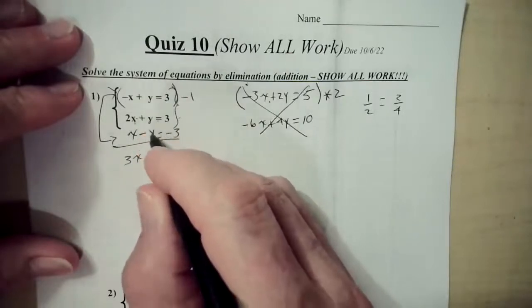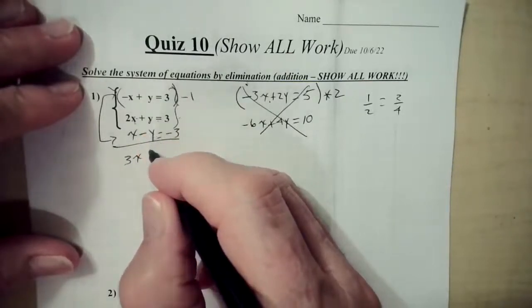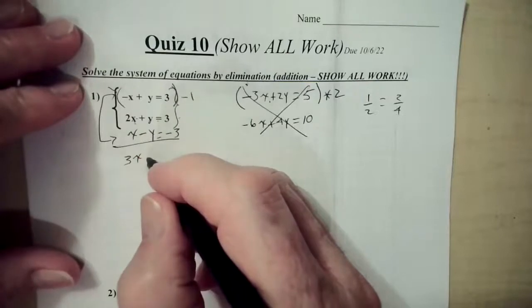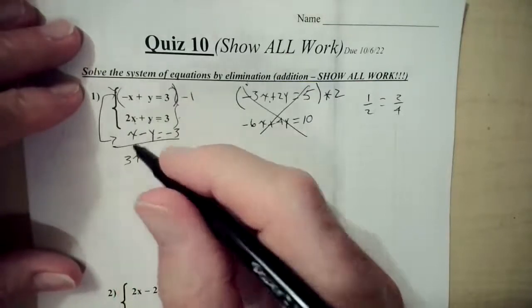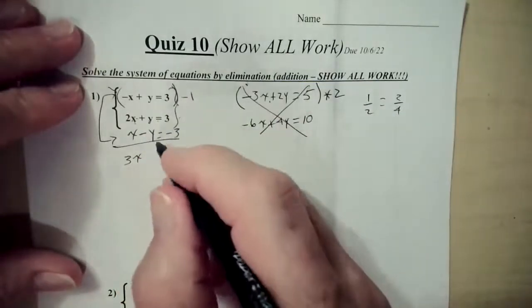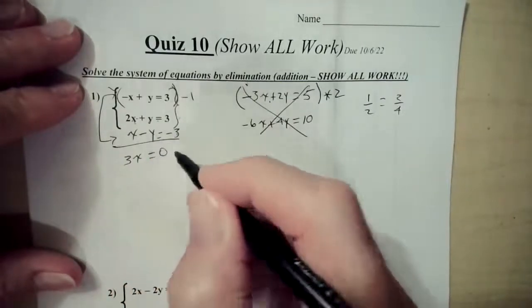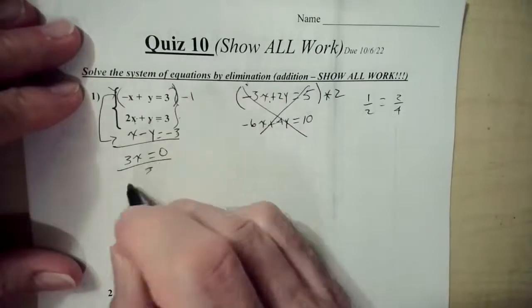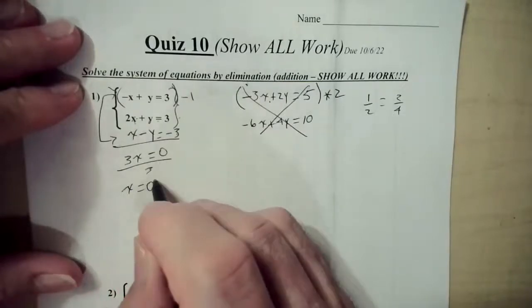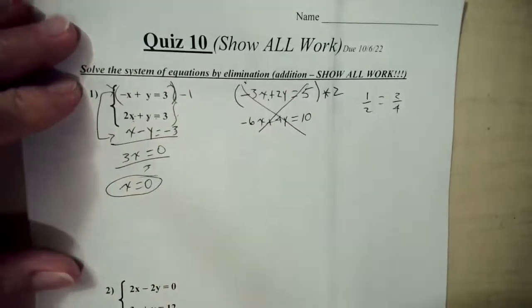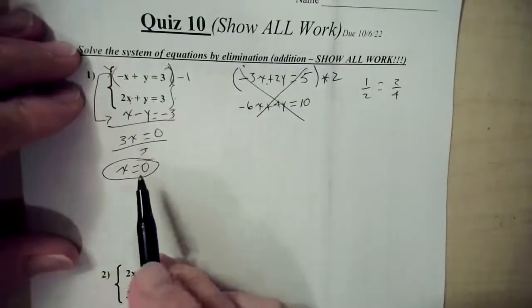2x plus x is 3x. Y minus y is 0. It's gone. It's eliminated. And that's exactly what we want. We want to eliminate one of the variables. And that's what we did. Equals, and 3 minus 3 is, excuse me, 0. Divided by 3. X is, excuse me, 0.